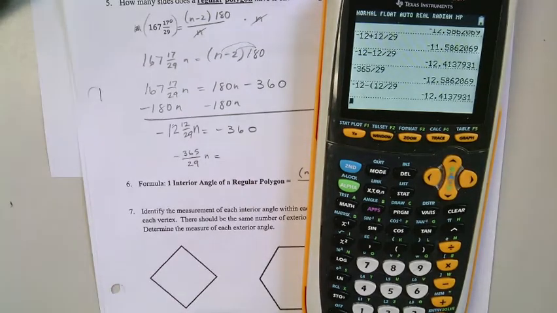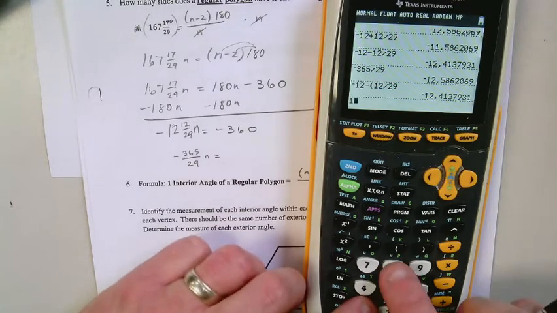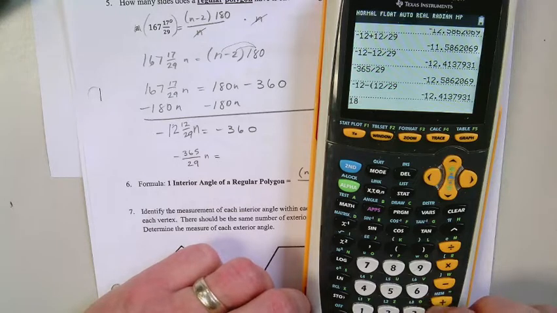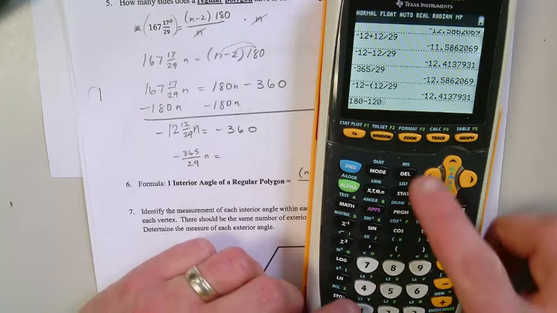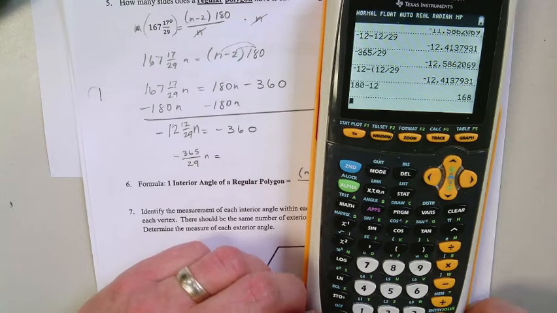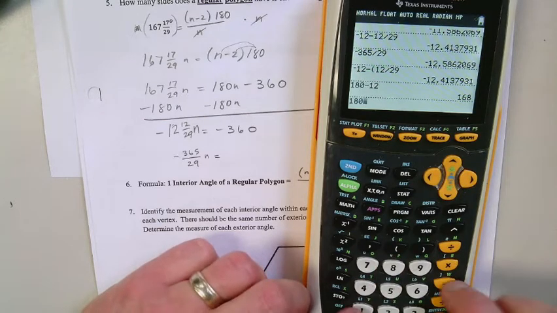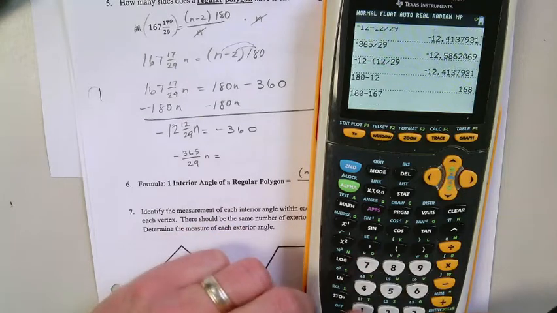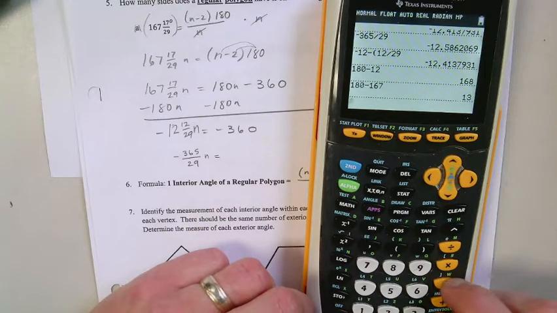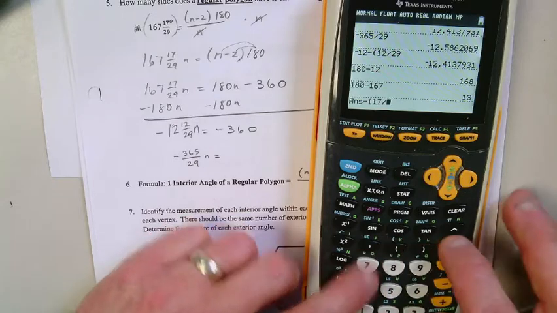I do something wrong here? So well 180, I'll take minus 167, 13 minus 17 divided by 29.